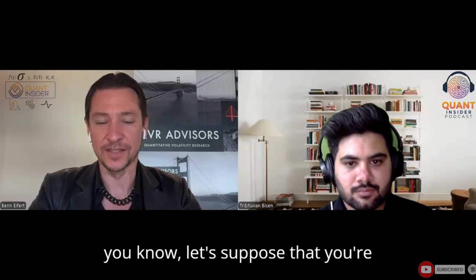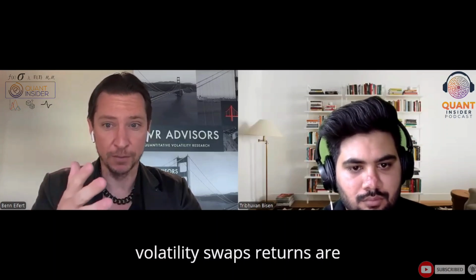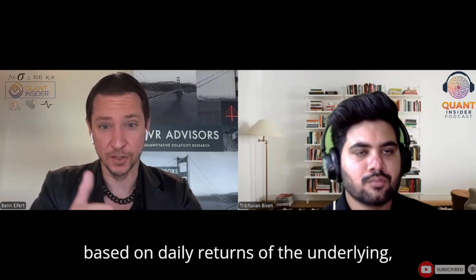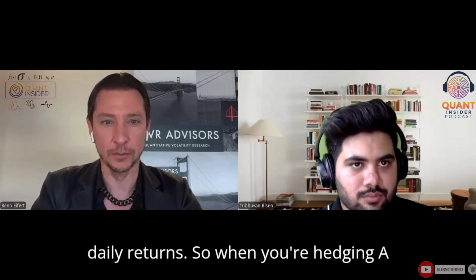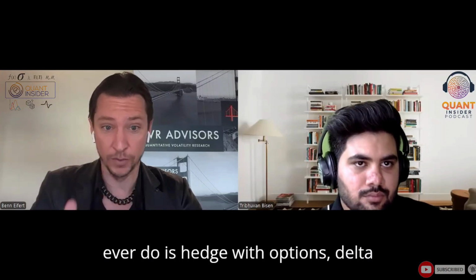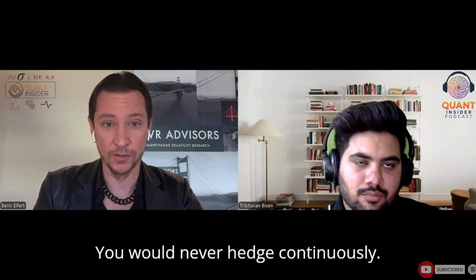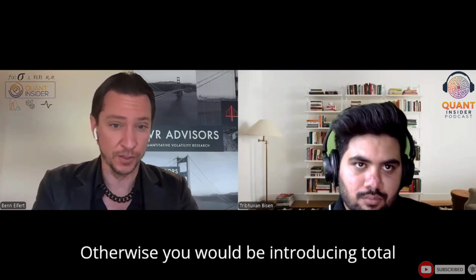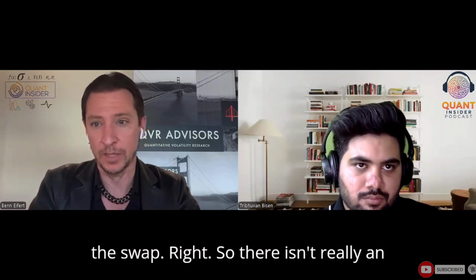So, let's suppose that you're hedging a volatility swap, for example. A volatility swap's returns are based on daily returns of the underlying, right? So the volatility is calculated from daily returns. So when you're hedging a volatility swap, the only thing you would ever do is hedge with options, delta hedge them on the close once a day. You would never hedge continuously. Otherwise, you would be introducing total random noise into your P&L. You have to match the observation window of the swap, right?